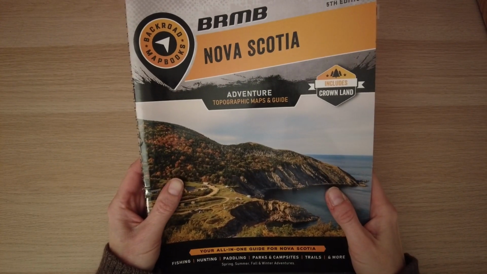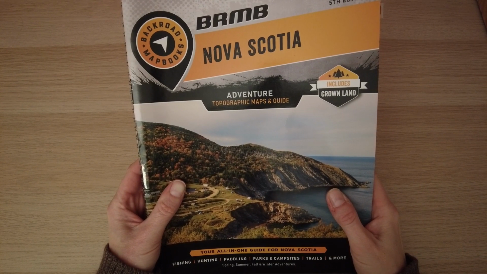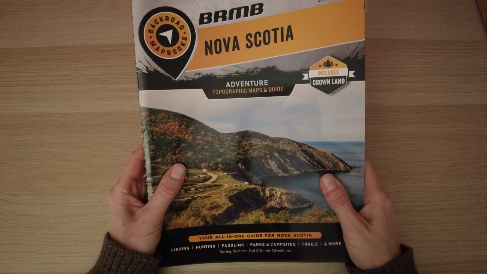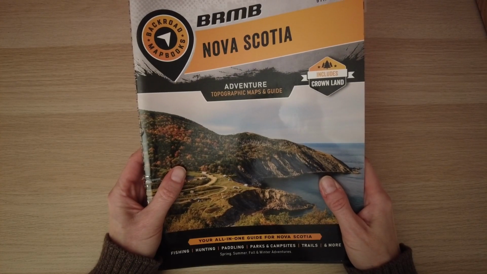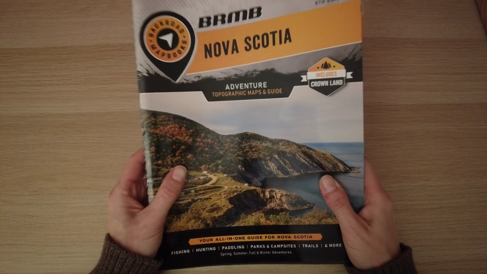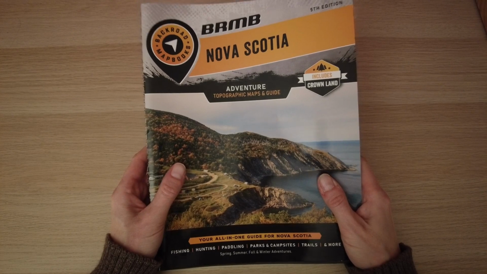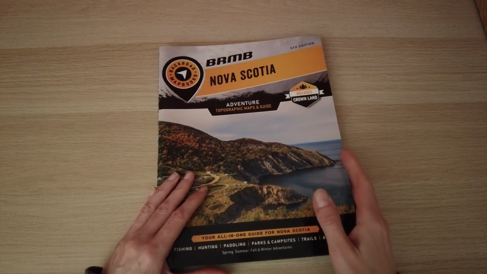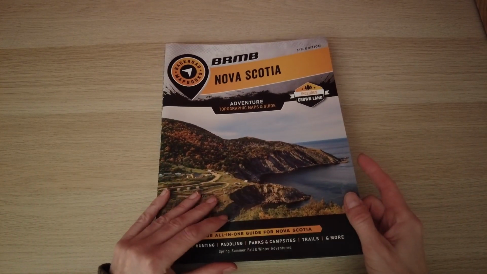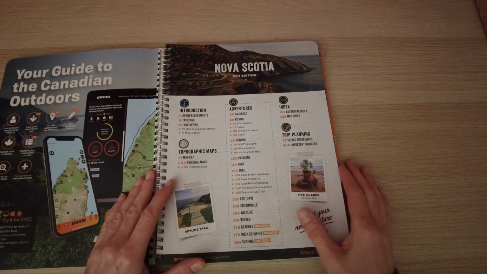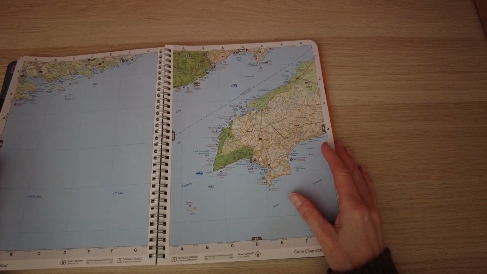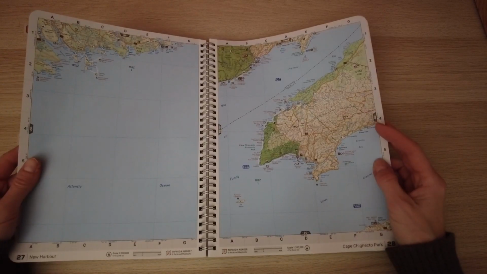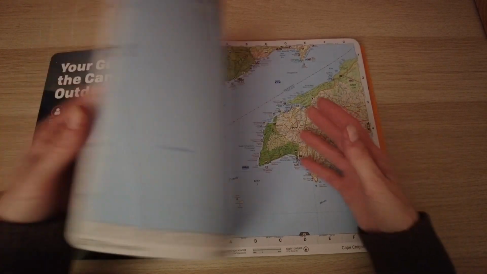Along with the Backroads Mapbook app, I got this book, and it is the latest edition of the Nova Scotia version of the Backroads Mapbook. And I love this book. So I do love apps as well, but what I really like is to just be able to open a book and flip through the pages. I'm kind of old school like that. There's just something really cool about opening a guidebook.